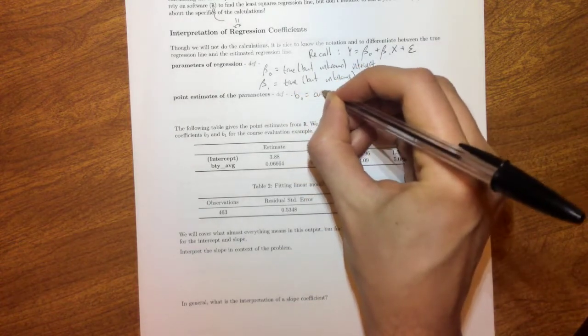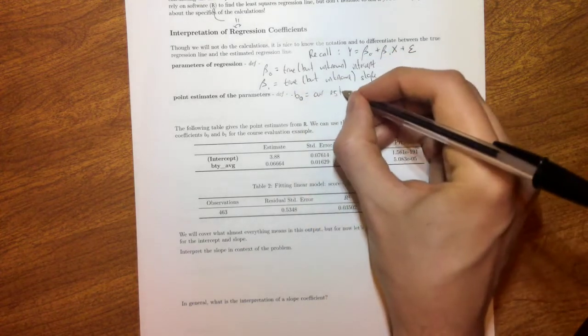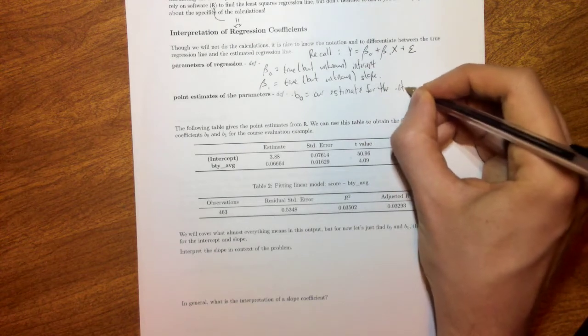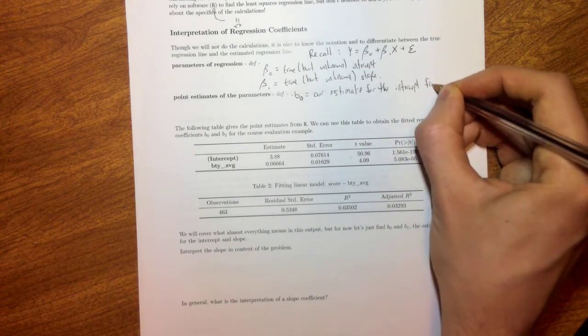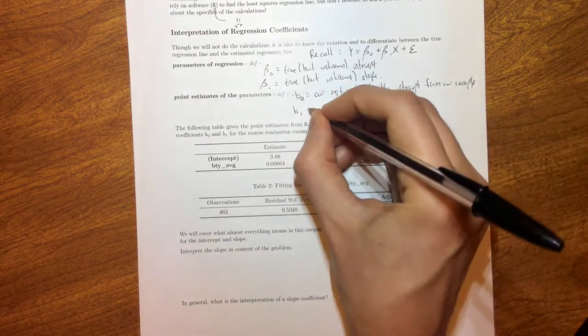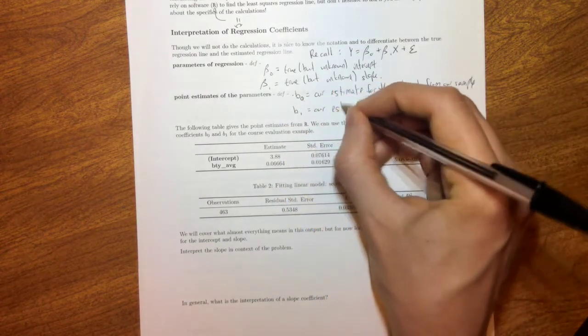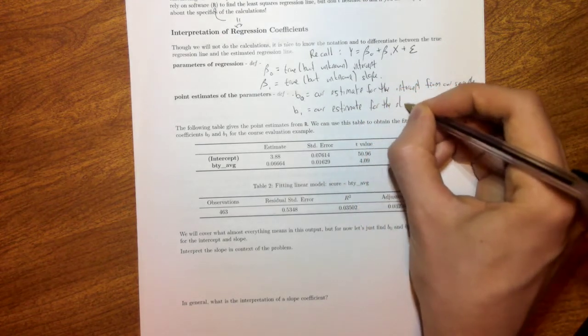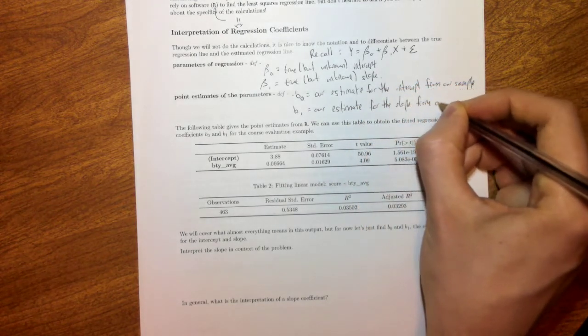We denote those as a little b0, which is our estimate for the intercept from our sample, and an estimated slope, b1, our estimate for the slope from our sample.